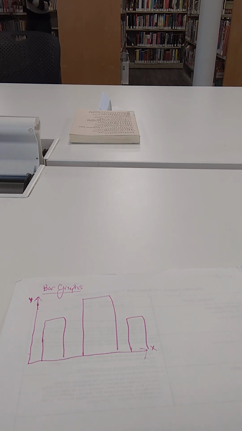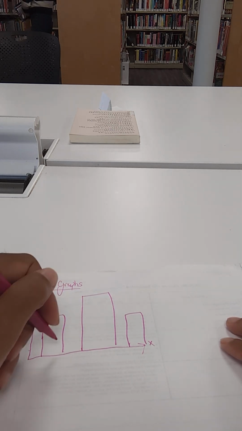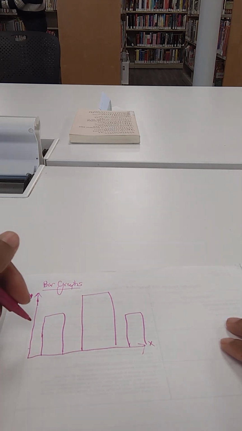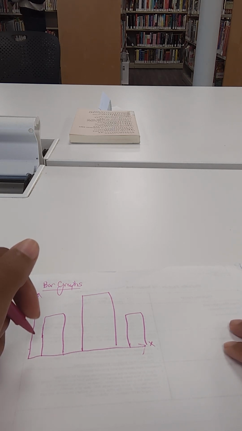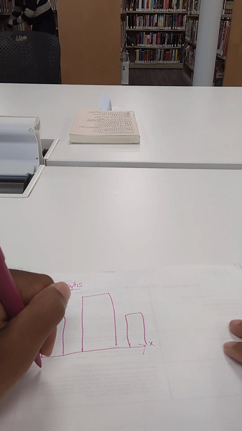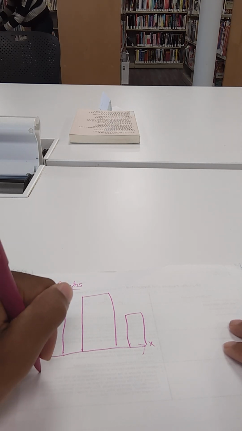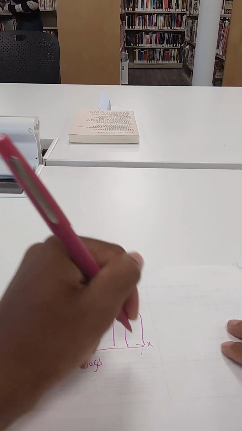So let's say, for example, that we wanted to ask some students what animals they like as pets, right? Let's say we asked the class, what animals do you like? And let's say the choices were cats, dogs, and fish, right?